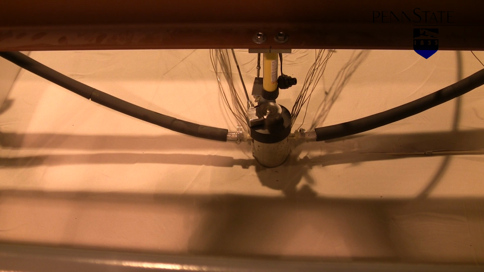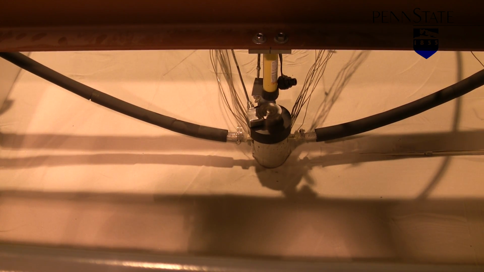So the goal of our research is basically there's two main components. The first component deals mostly with the energy and the efficiency of the system. The second deals more with the geotechnical concerns. The system we're looking at specifically are energy piles.